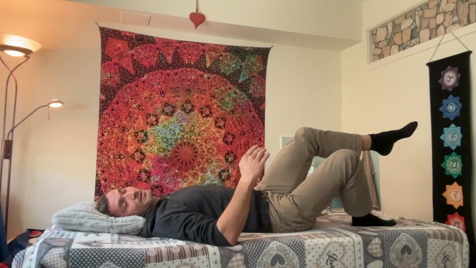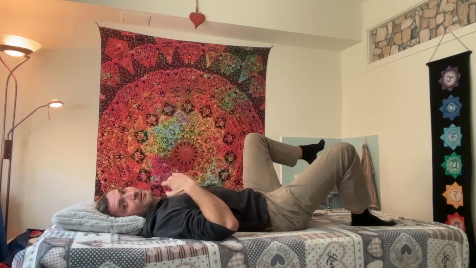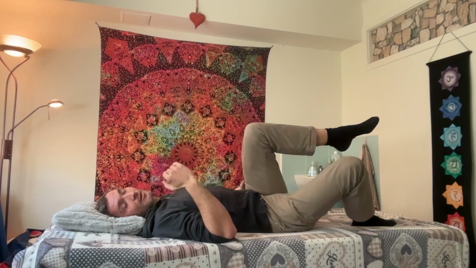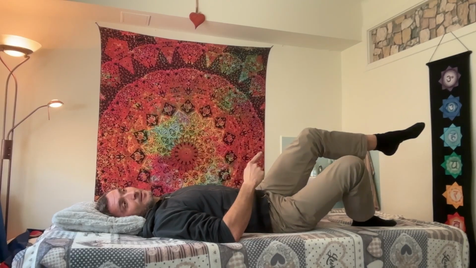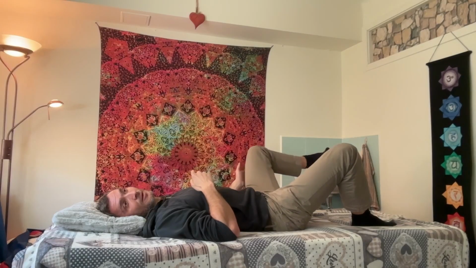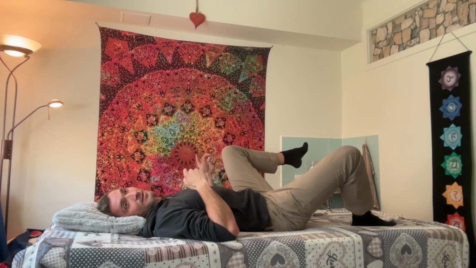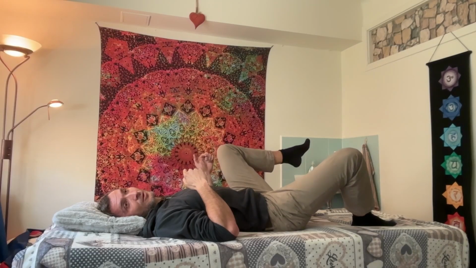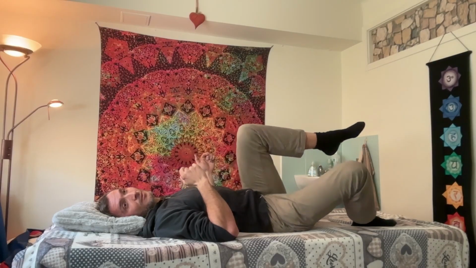What is important, try to focus on the smoothness of the circle. If you can see, my circle is right here, and at this position it's a little bit difficult for me. So when I do the circle around, it's okay, it's smooth, it's circular.